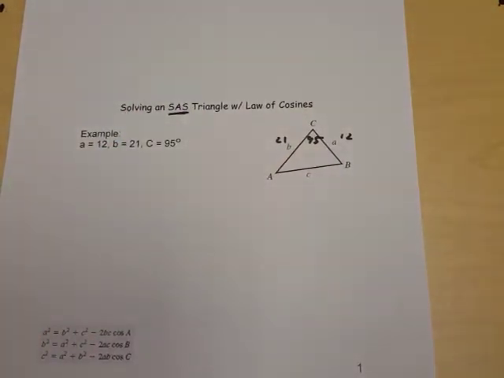Now, just one thing to keep in mind about this lesson in comparison to 5.5 is that with the law of sines, we did ASA, AAS, and SSA. For law of cosines, we're going to be working with SSS and SAS. So this is the example of SAS. The SSS will come next.